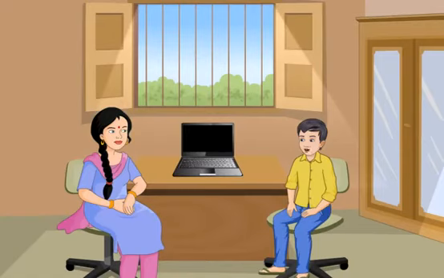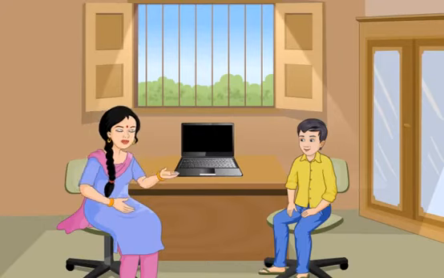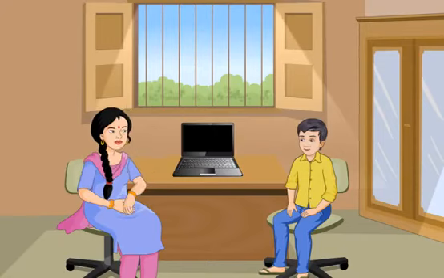Didi, I did not know that we can do so many things from a smartphone or a tablet. This is so exciting. Yes, it is, Rohan. So far, you have learnt a lot about messaging services. Let's now take part in this activity.